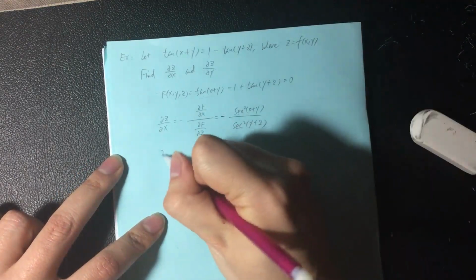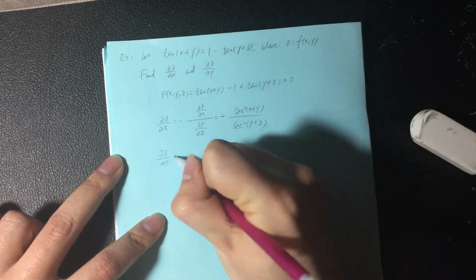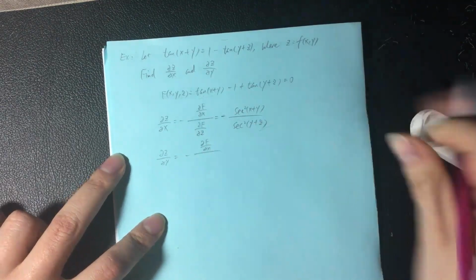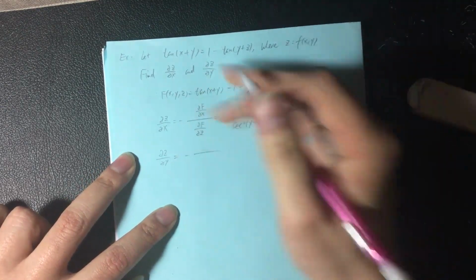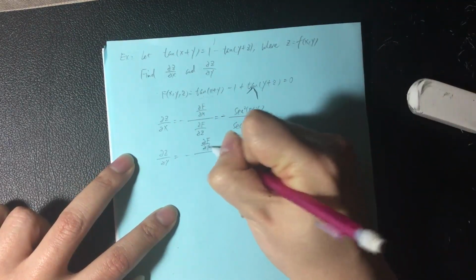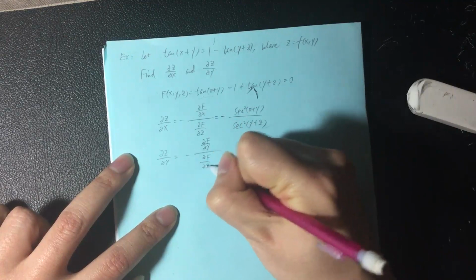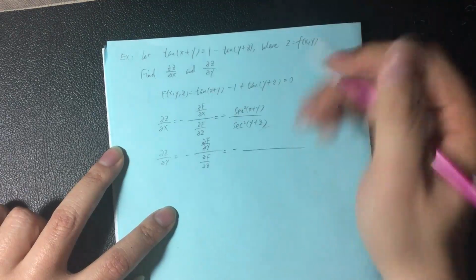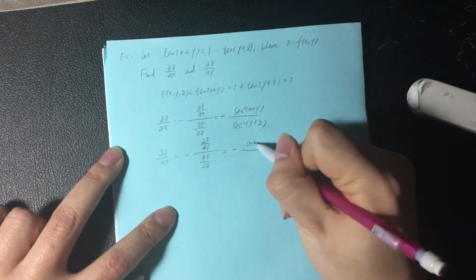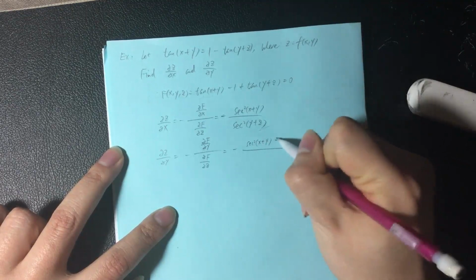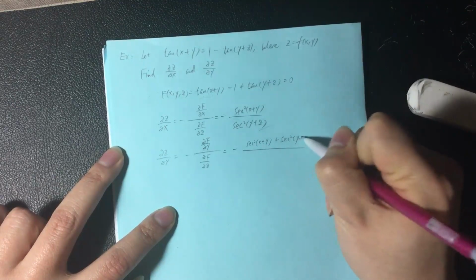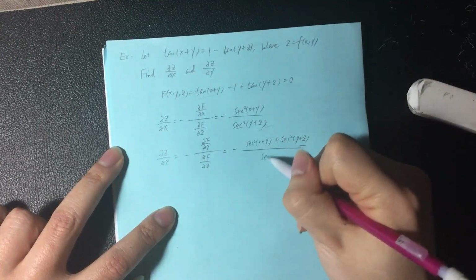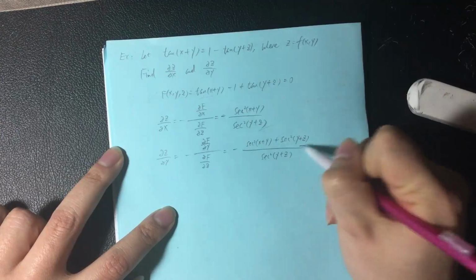Then for ∂z/∂y, use the same formula, negative ∂f/∂y over ∂f/∂z. Take the partial derivative with respect to y. I have sec squared (x + y) plus sec squared (y + z). Take the partial derivative with respect to z. I have sec squared (y + z).